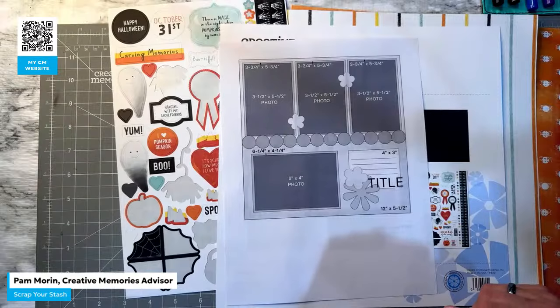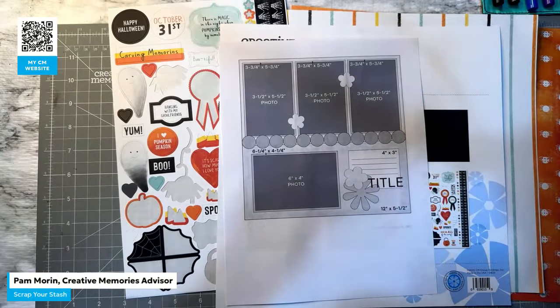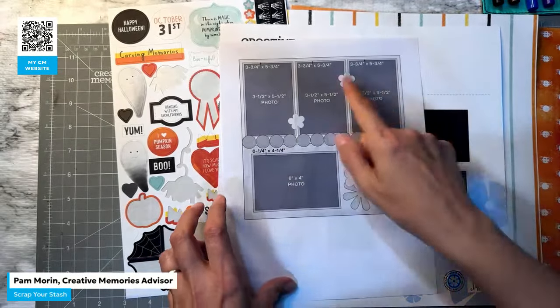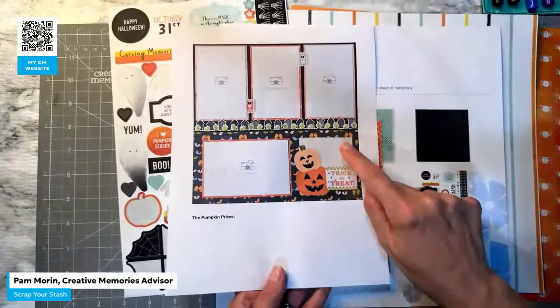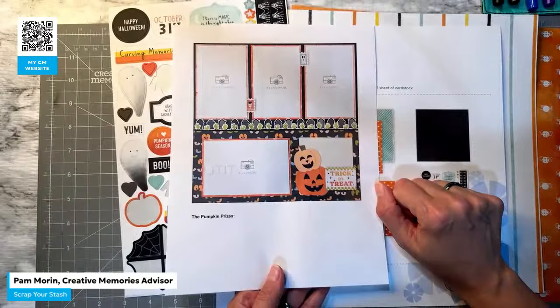That's what we do in my Friday night virtual crop. We go over the sketch to make sure we know what we need and what our measurements are going to be. And then always, the example layout helps to look at and get an idea as well.